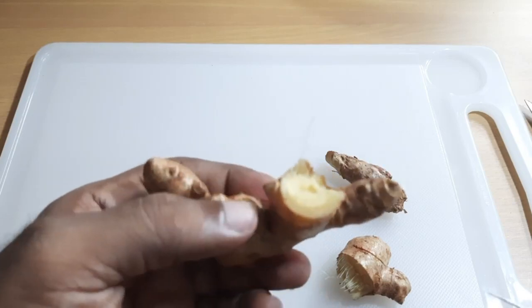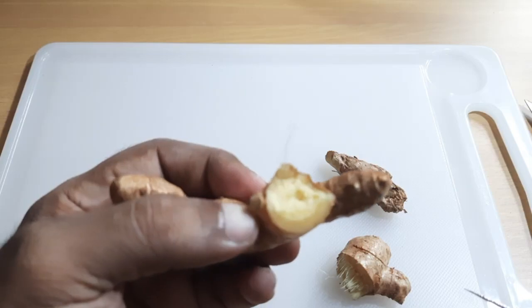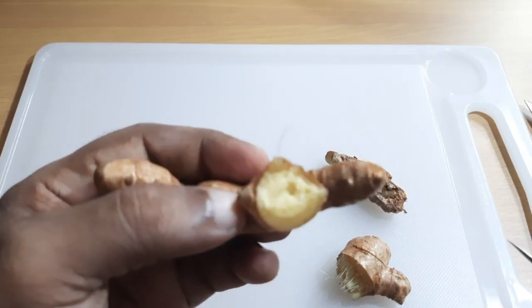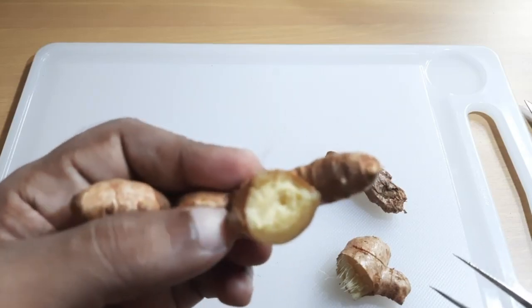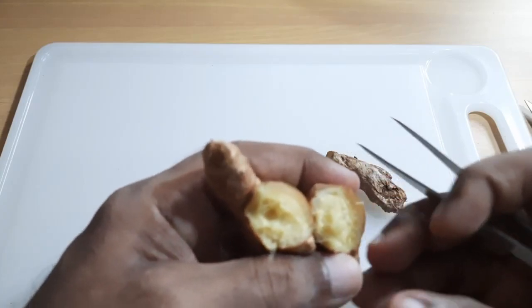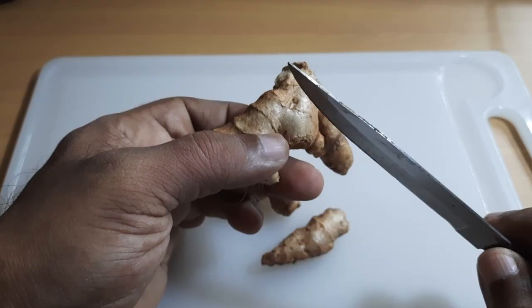We also feel an aroma. It's due to the volatile oils. You smell the ginger due to the presence of many volatile oils that are phytochemicals present in the ginger.